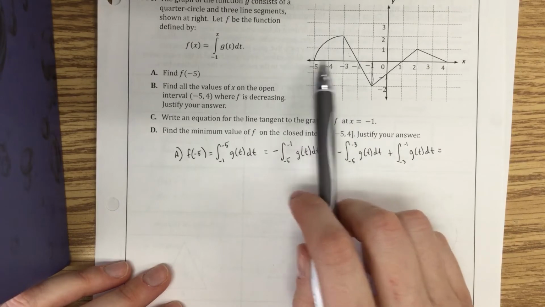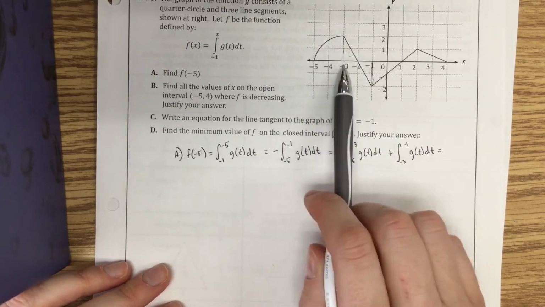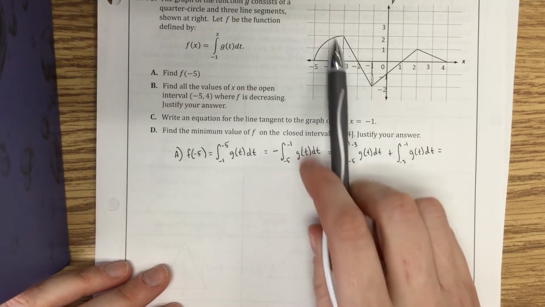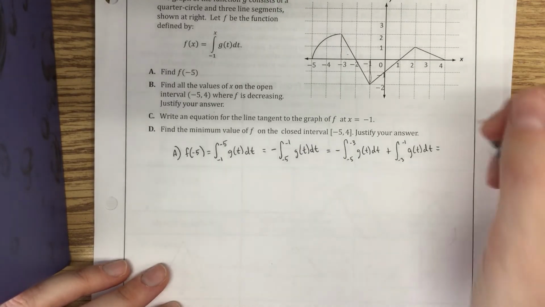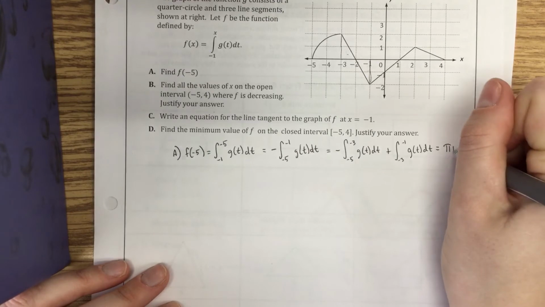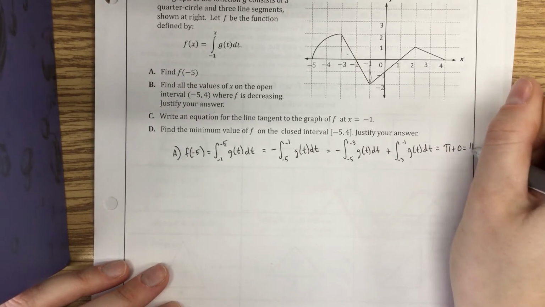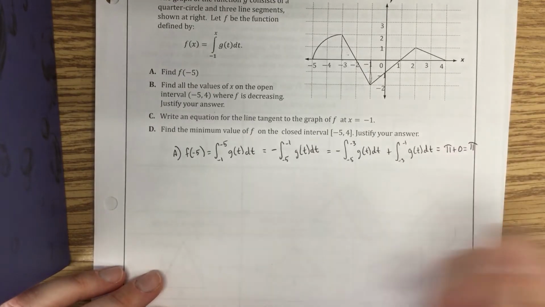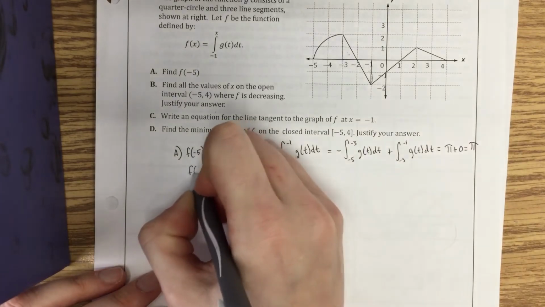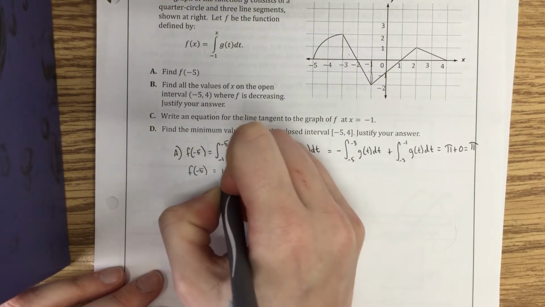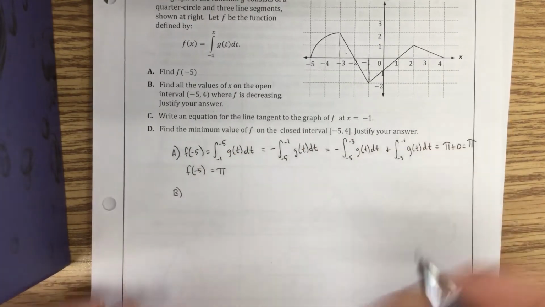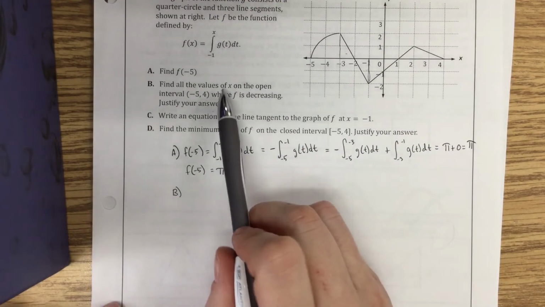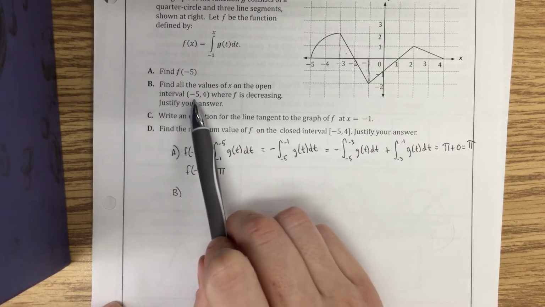And since our radius is 2, we're going to have 4 pi. And then since it's a quarter circle, we're going to divide that by 4, which means I'm going to be left with just pi and 0, which means my final answer is pi. So f of negative 5 equals pi. That's a nice review.